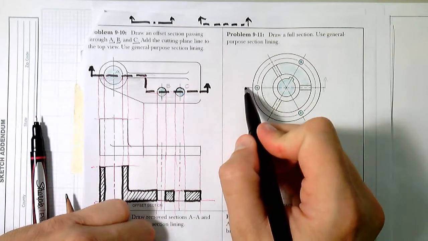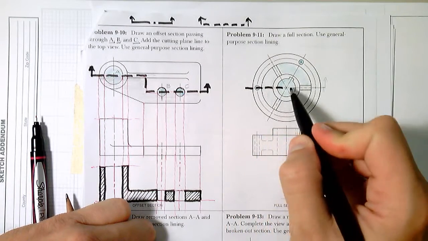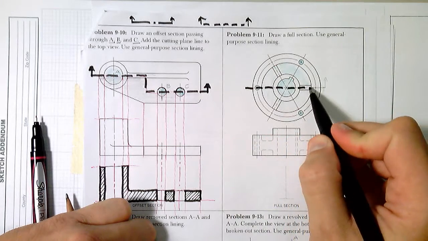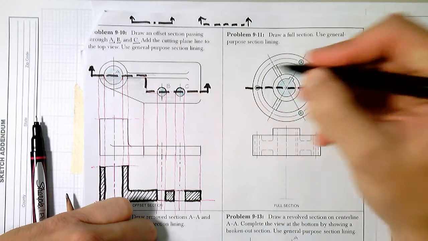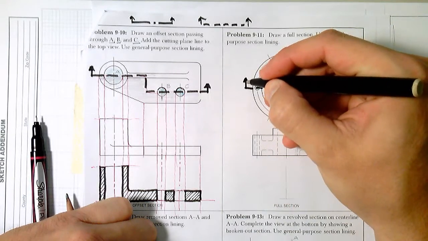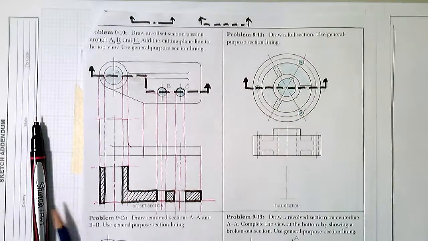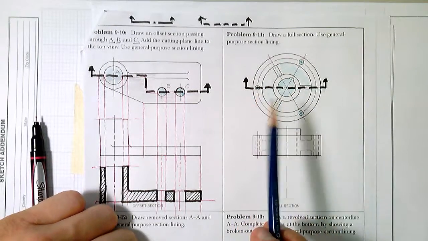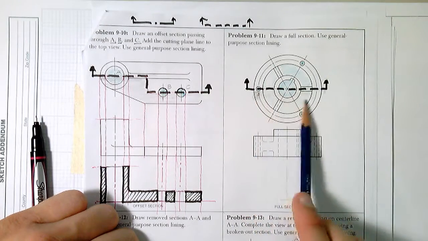So I'm going to draw my cutting plane line, and I'm going to say I'm looking that way. Now remember, if I'm looking that way, that means all this material back here goes away.